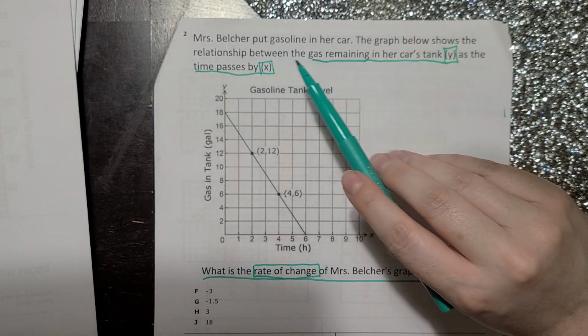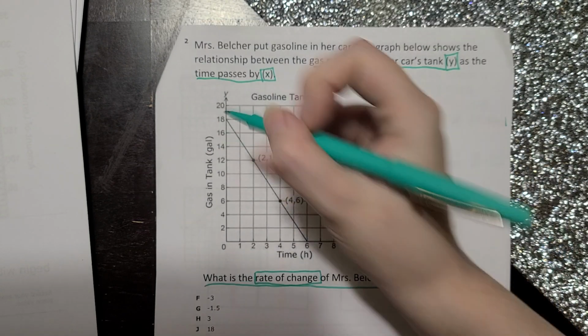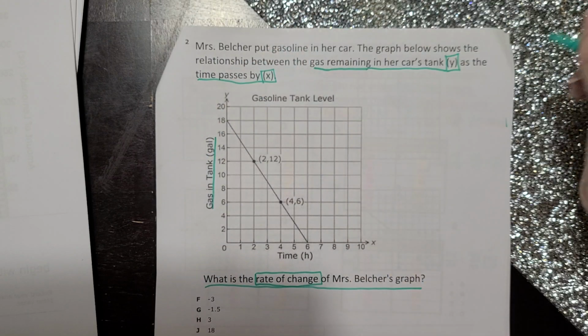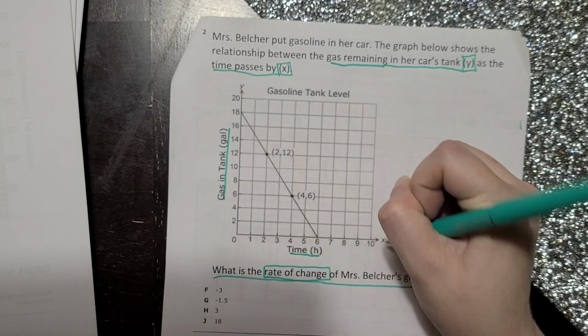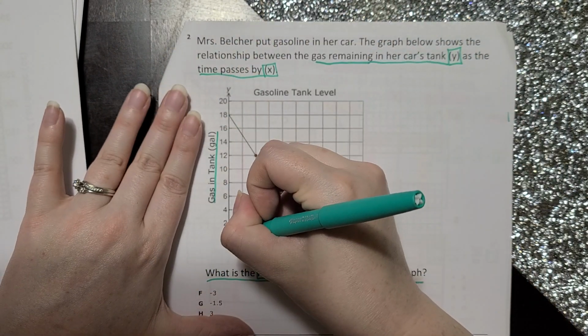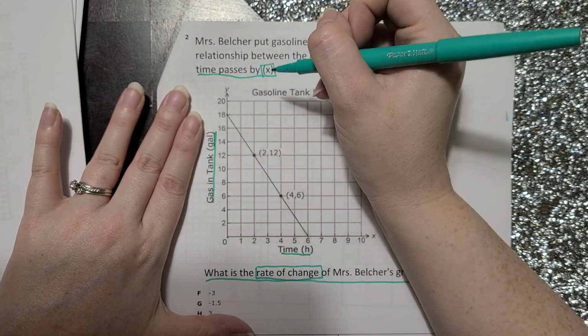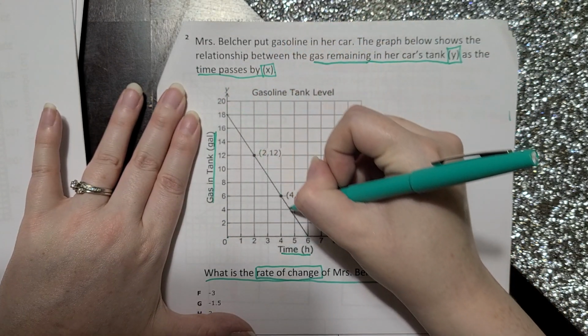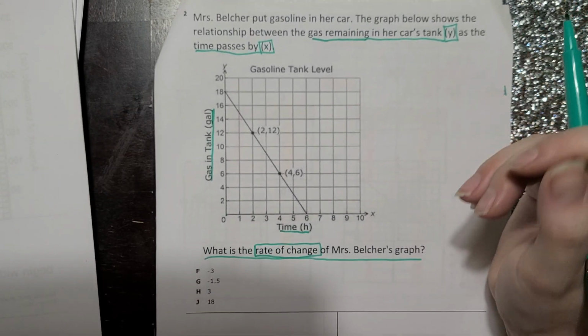The graph below shows the relationship between gas remaining in the tank. That's her y. I see that. Okay, as the time passes, her x. So time is her x. Okay, I see that. All right. So I know at 0 hours, she has 18 gallons, okay? And then it's dropping as time passes. All right. Those are some things that we notice.